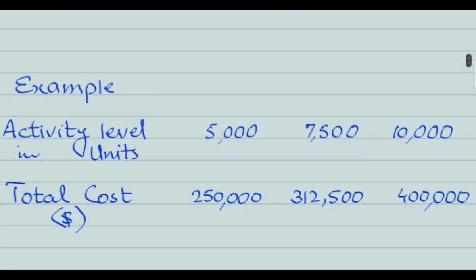Now consider this with the help of an example. Here, 3 activity levels have been given: first of 5,000 units, second of 7,500 and third of 10,000 units. And the total cost respectively is 2,50,000, 3,12,500 and 4 lakh.